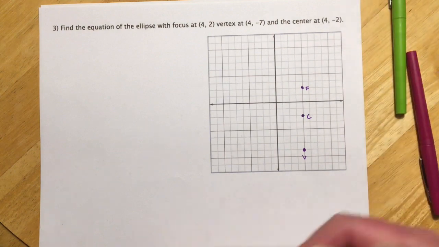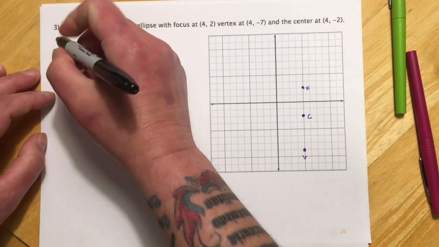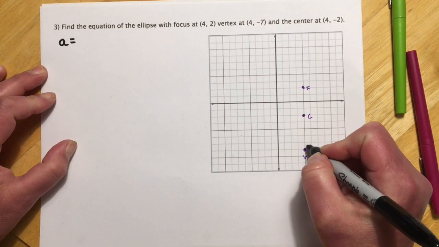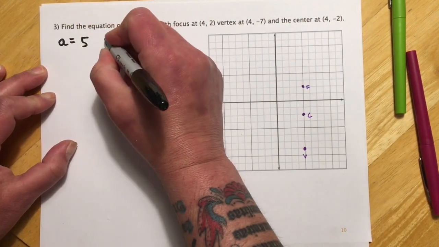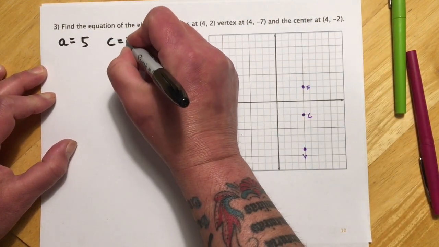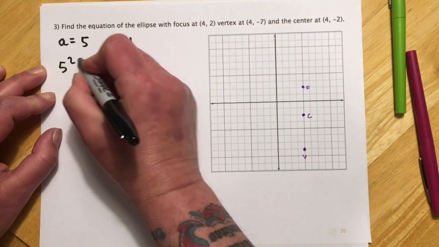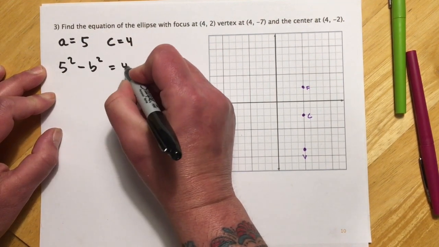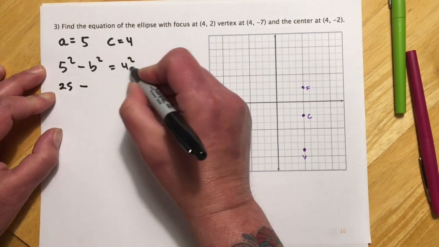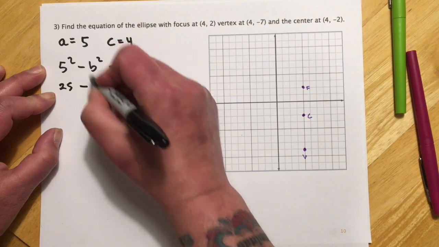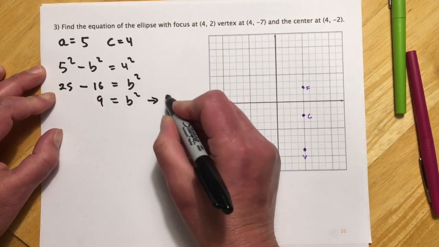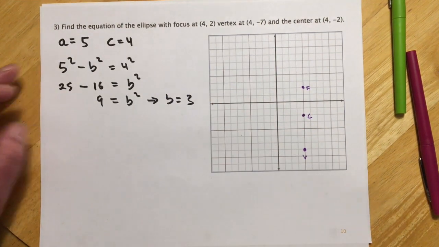And so it's kind of that same thing again, but this time everything's lining up along y, so that tells us we're going to have kind of the tall, skinny version. So for A, we're going to go 1, 2, 3, 4, 5 boxes. A is 5, and then C is 1, 2, 3, 4. So then we can go 5 squared minus B squared equals 4 squared. I'll flip-flop these. 25 minus, that'd be 16, equals B squared. 9 equals B squared, and then B equals 3.